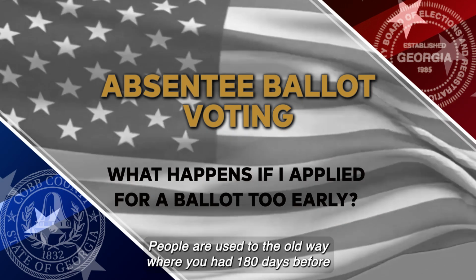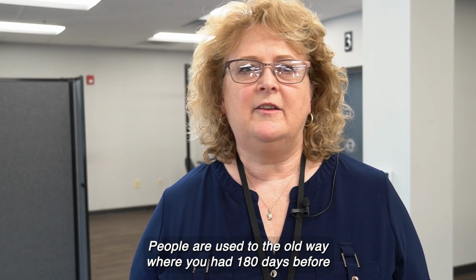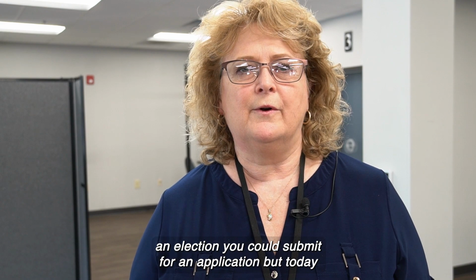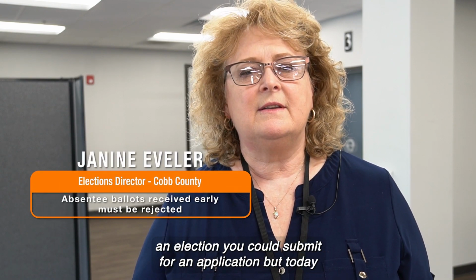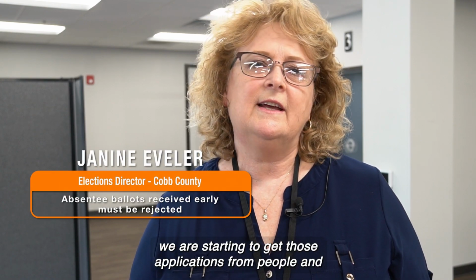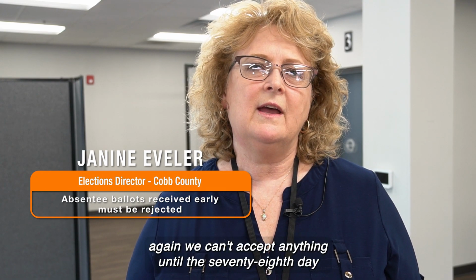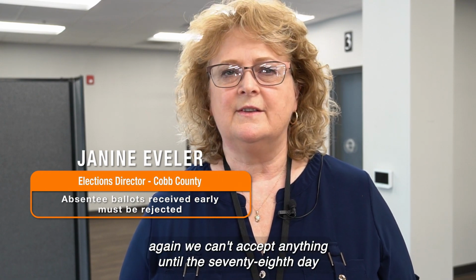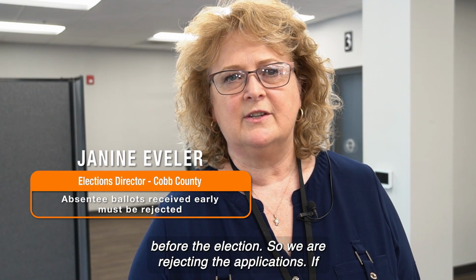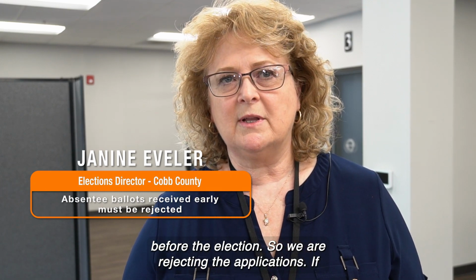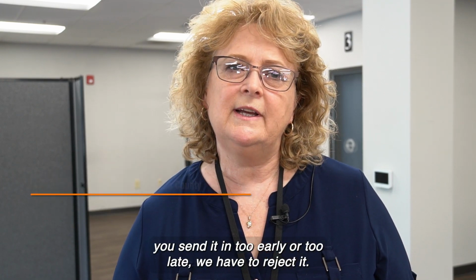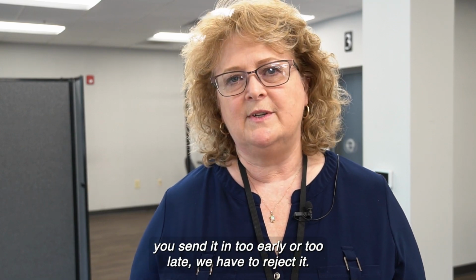People are used to the old way where you had 180 days before an election you could submit an application. But today we are starting to get those applications from people, and again, we can't accept anything until the 78th day before the election. So we are rejecting the applications. If you send it in too early or too late, we have to reject it.